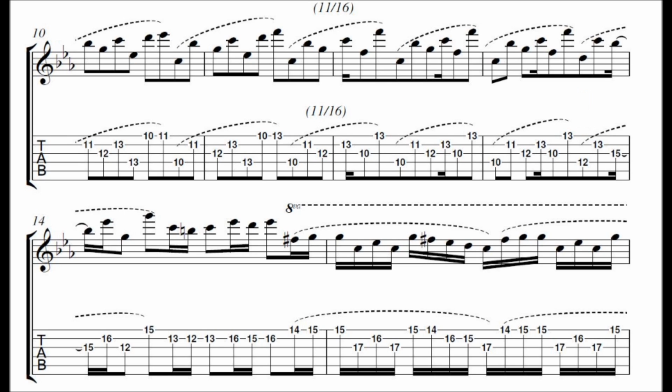This is something I haven't done in the previous examples. Instead of playing a group of 11 16th notes or 11 8th, I play a pattern in 11 16th, a rhythmical pattern. That is, instead of playing 1 2 3 4 5 6 7 8 9 10 11, the pattern which I play is 4 3 4, 4 plus 3 plus 4. 1 2 3 4, 1 2 3, 1 2 3 4, 1 2 3 4, 1 2 3, 1 2 3 4.